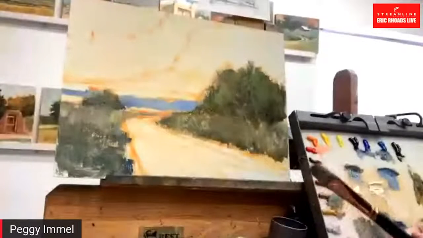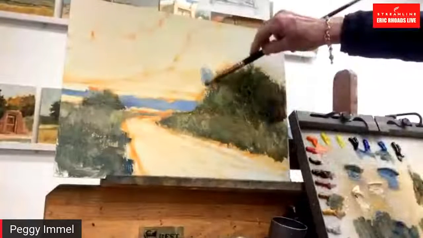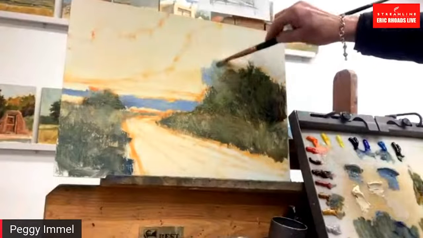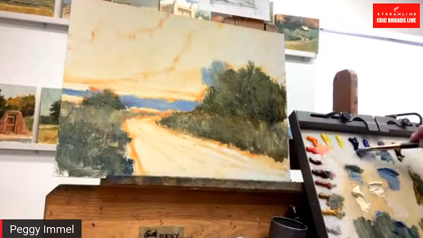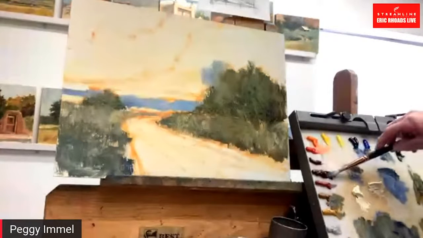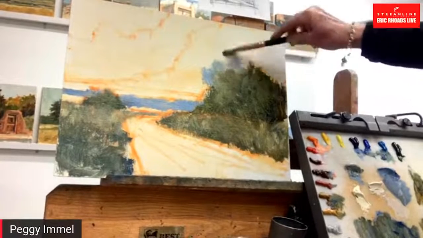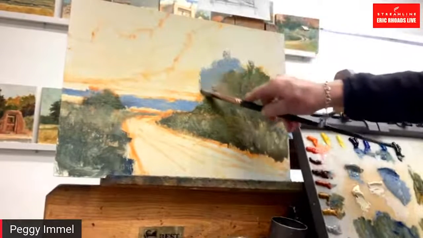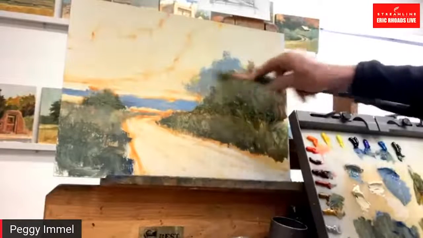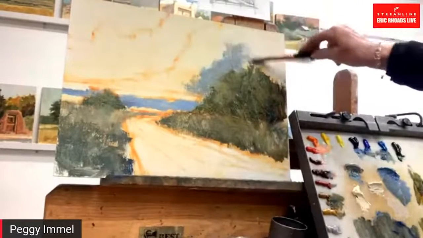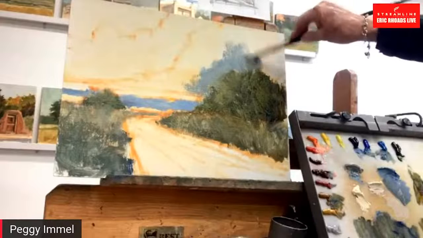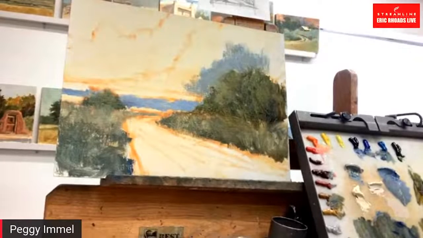All right, I'm going to go ahead and put some of these clouds in, lock them in. And I'm using my dark cool gray. I'm going to add a little bit of transparent oxide red to that, just to darken it up and dull it down a bit and make it a little different than the mountains there.